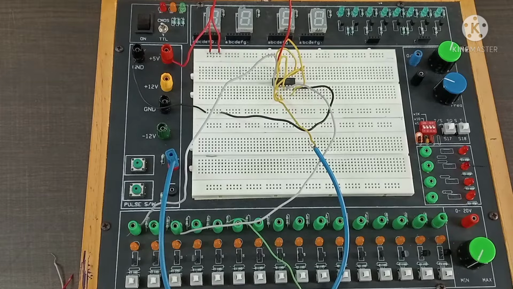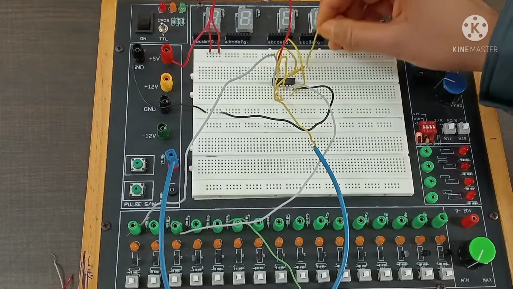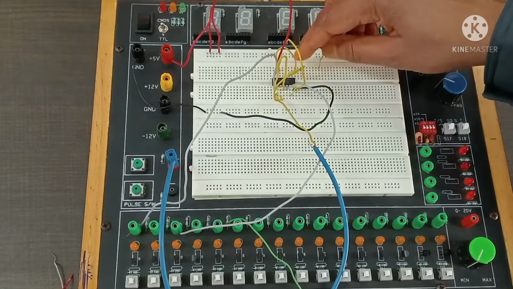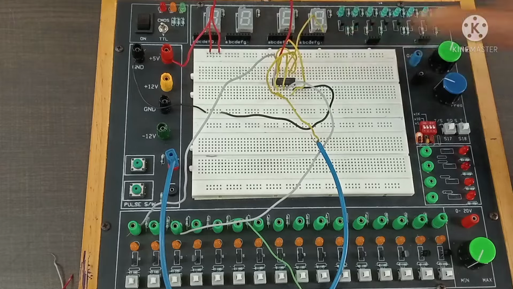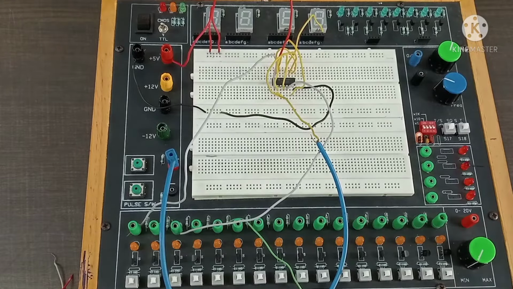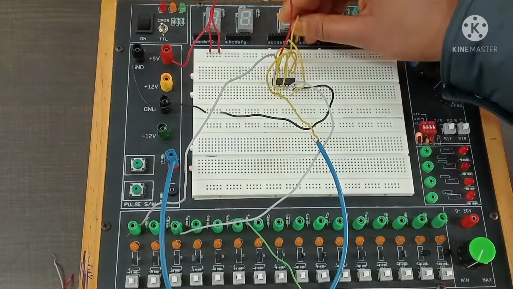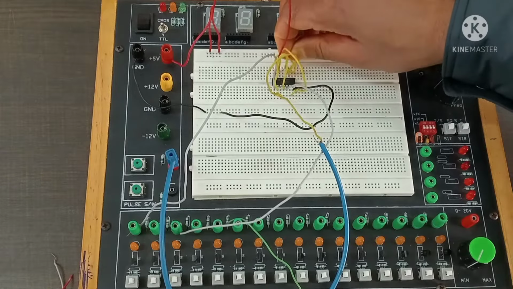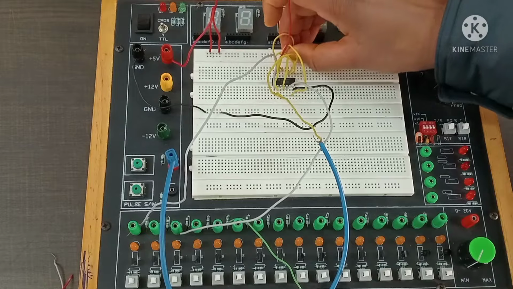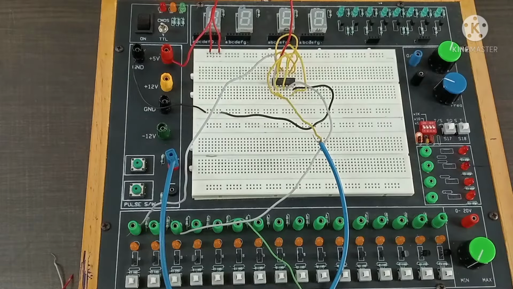Pin number 10 connected to 11. So this is 8, then after 9, then after 10. Pin number 10 is connected to pin number 11. So connected here, pin number 11. So 10 and 11 are connected like that. Okay.